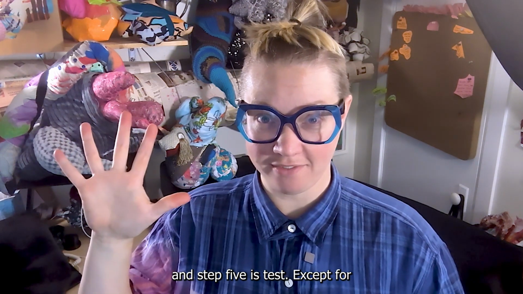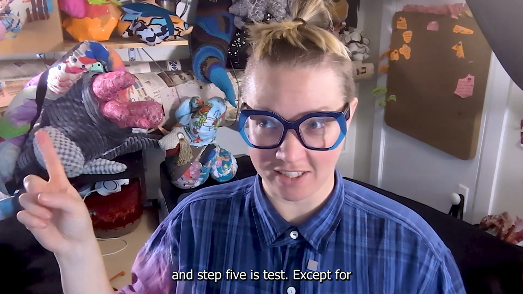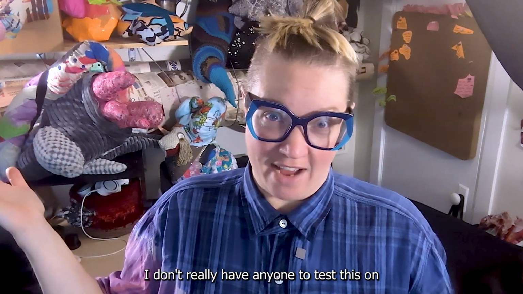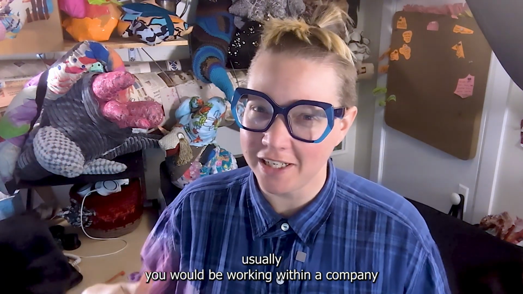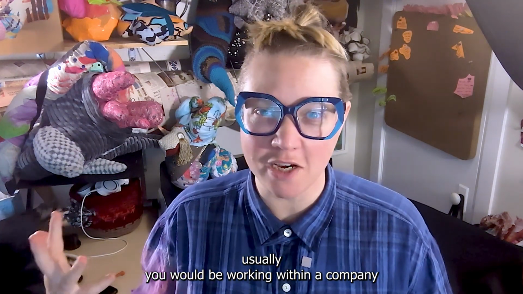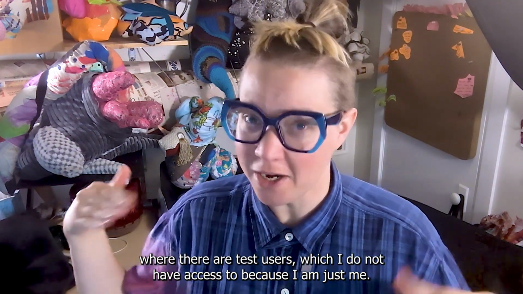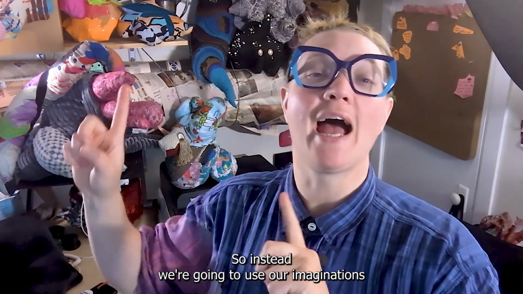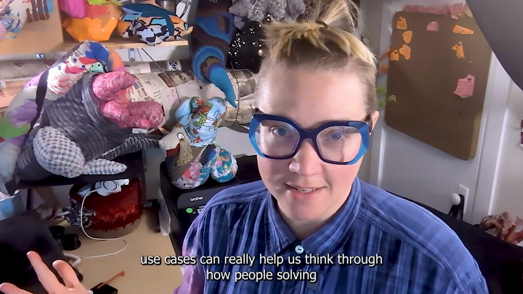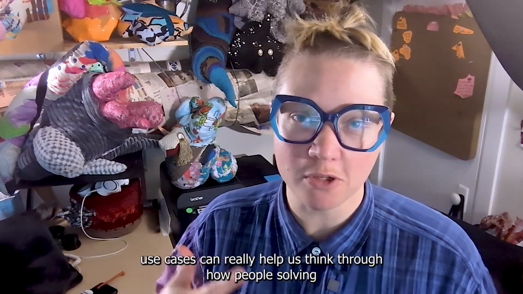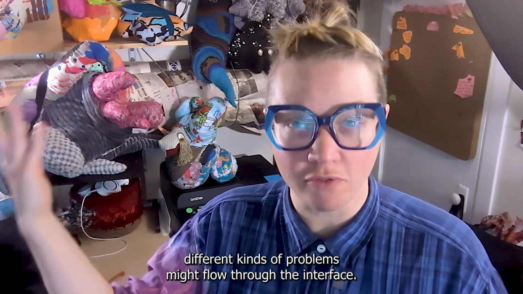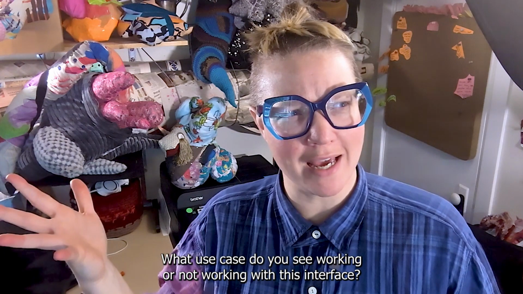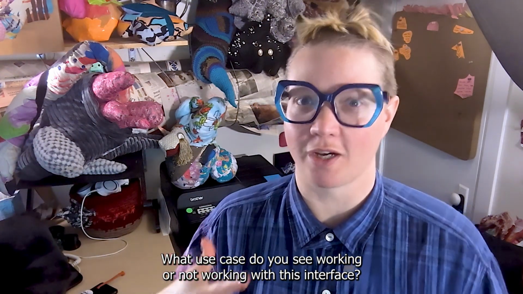And step 5 is test. Except for, I don't really have anyone to test this on. Usually you would be working within a company where there are test users, which I do not have access to because I am just me. So instead we're going to use our imaginations. Use cases can really help us think through how people solving different kinds of problems might flow through the interface. What use case do you see working or not working with this interface?